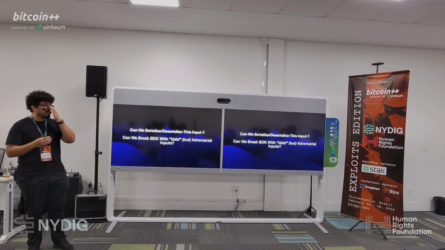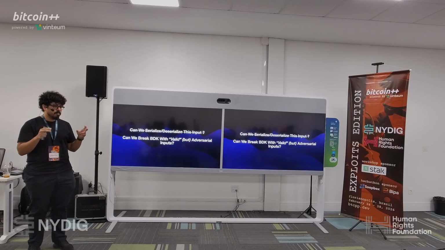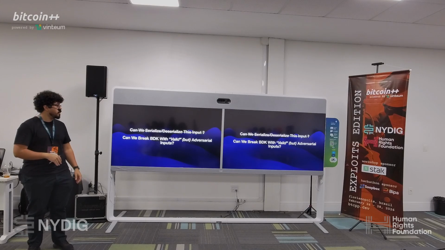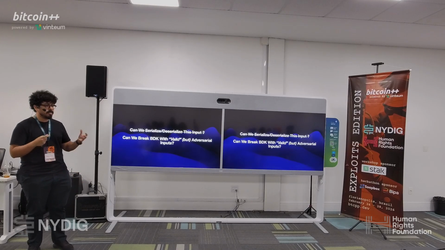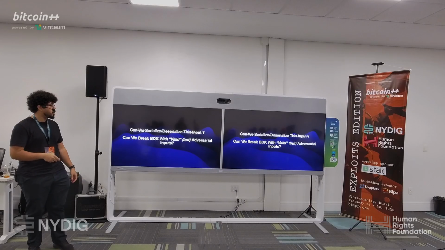And the thing that I had in mind, the way that you can test this application at least, is: can I break BDK with valid but adversarial or different inputs, and any behavior or state that you are trying to apply to the wallet that is not expected or unknown? So that's the way that we want to test it and use fuzzing for BDK, and we don't really need the serialization or deserialization logic.